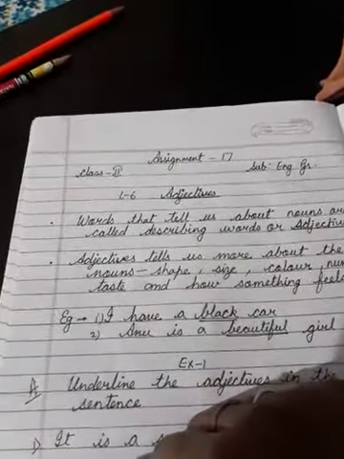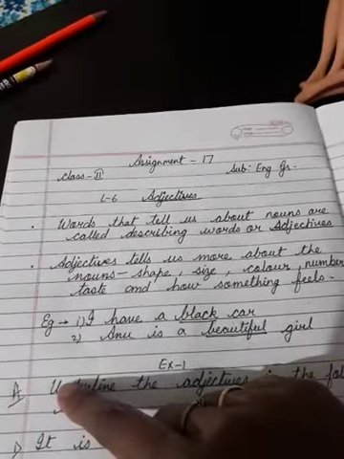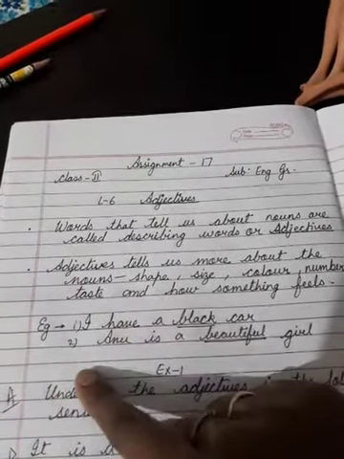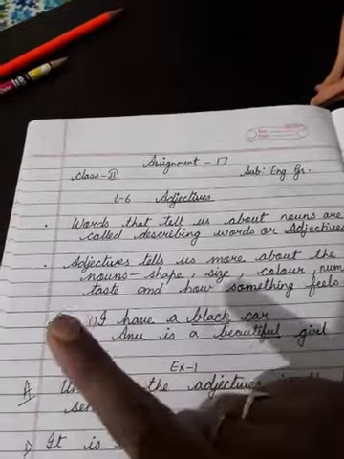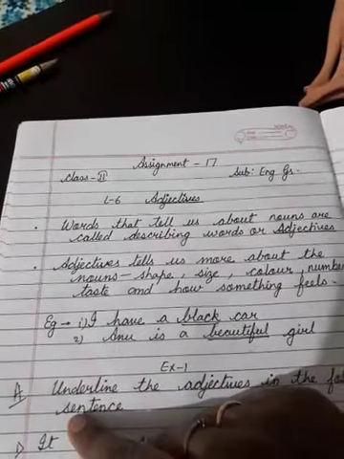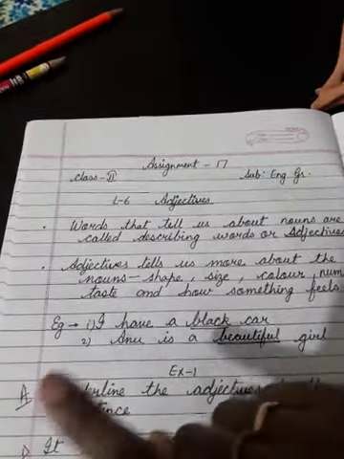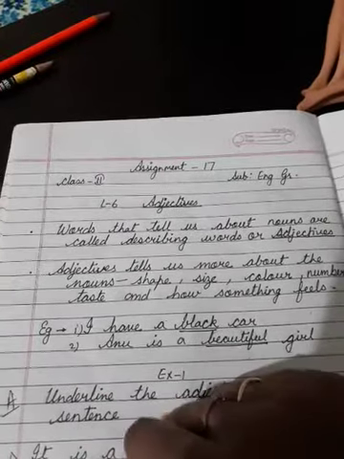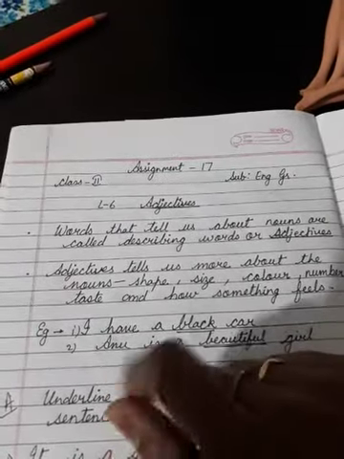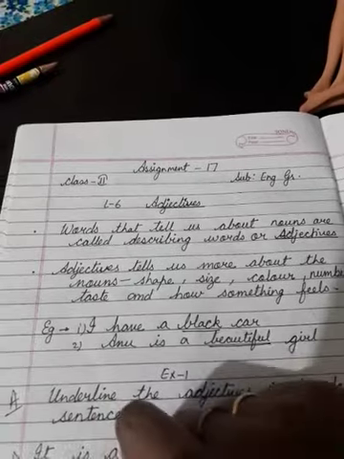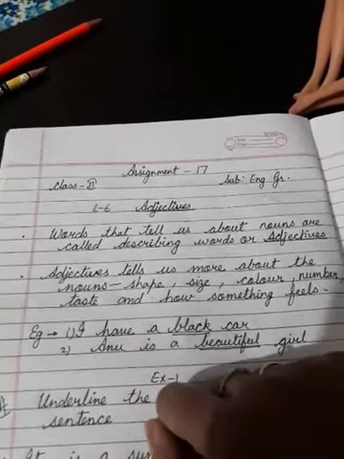What are adjectives? Before learning about adjectives, let me revise nouns, because we need to know what a noun is first to get a better understanding of adjectives. So what is a noun? Let us revise. A noun means the name of a person, place, animal or thing.